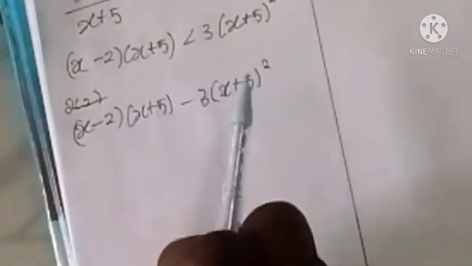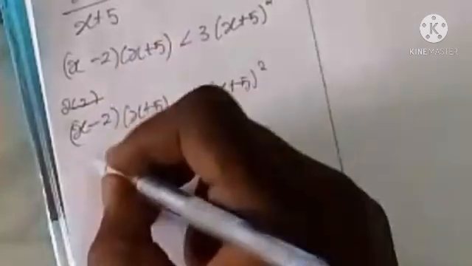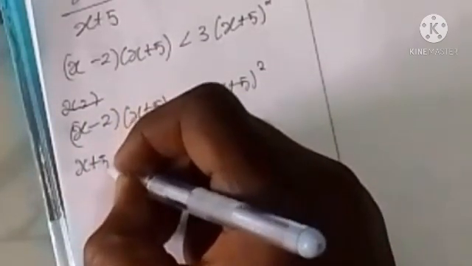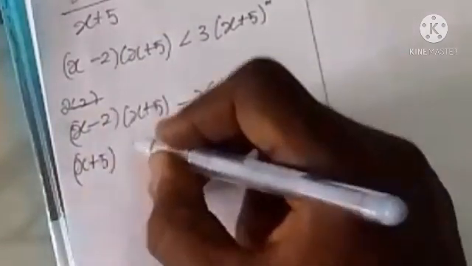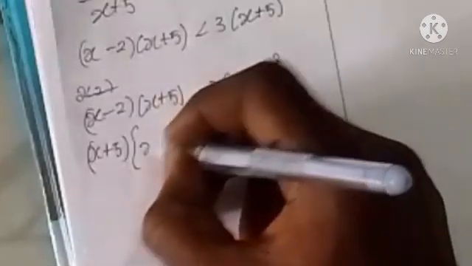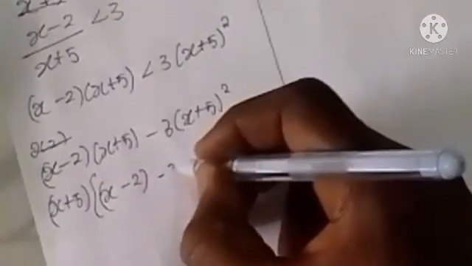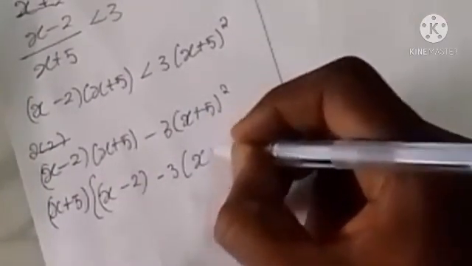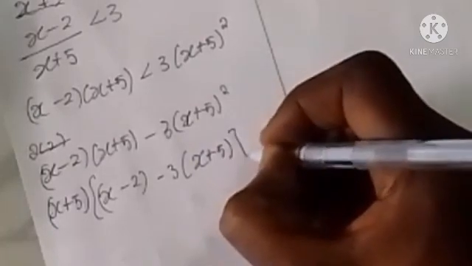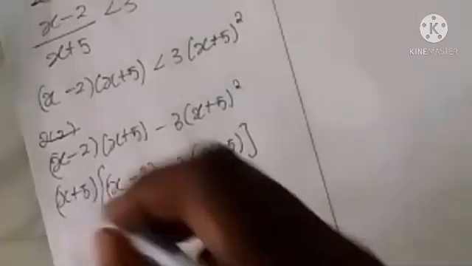Now we need to factor. This is a simpler way of solving this than multiplying and opening the brackets. We can simply factorize out everything. So I'm going to have (x plus 5) into, since x plus 5 is common, (x minus 2) minus 3 into (x plus 5). Okay, so we deal with everything inside these brackets.